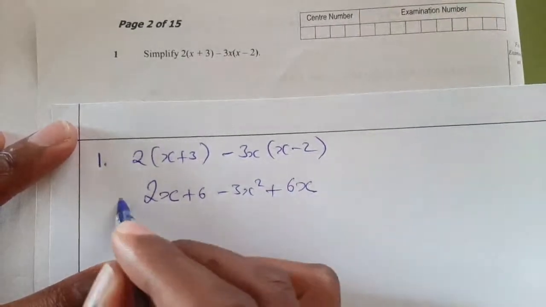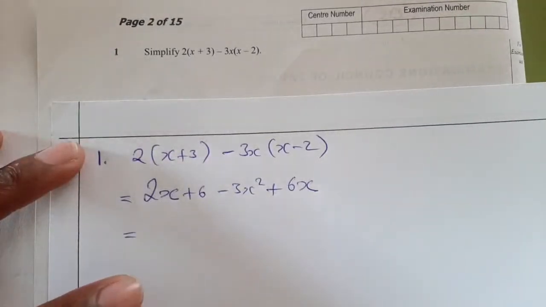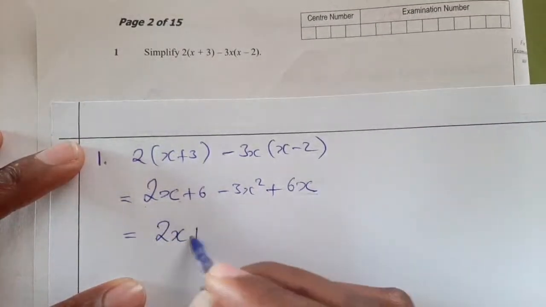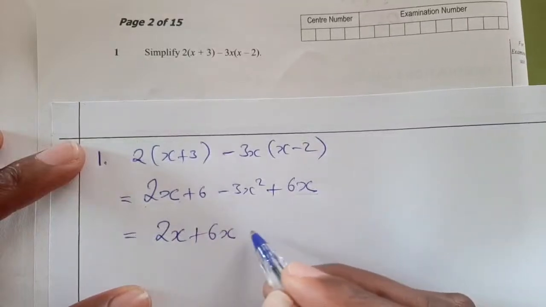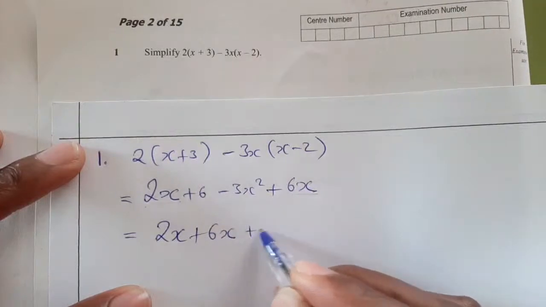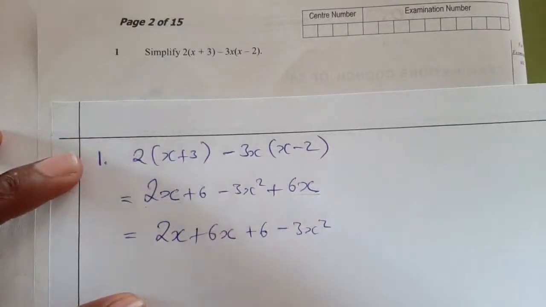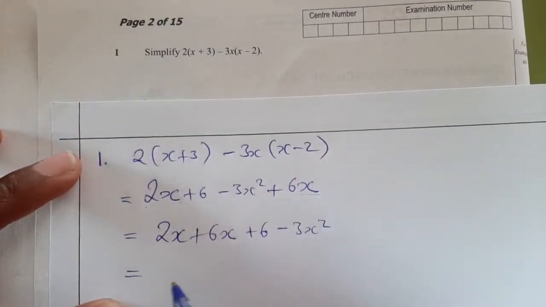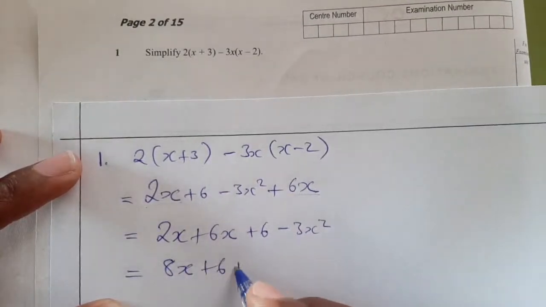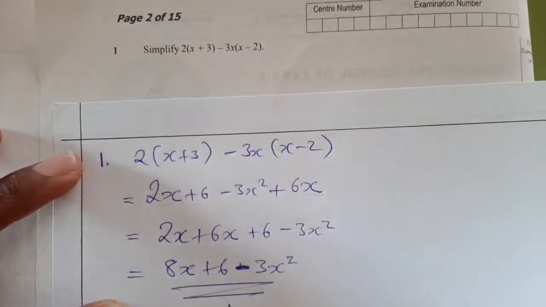From here, we are now going to use the grouping method. We're going to put the like terms together. The 2x and the 6x are like terms, so 2x plus 6x. The positive 6 and the negative 3x squared don't have any like terms, so they will come as they are. Then 2x plus 6x gives 8x, plus 6, then minus 3x squared. This is our answer. We have simplified.